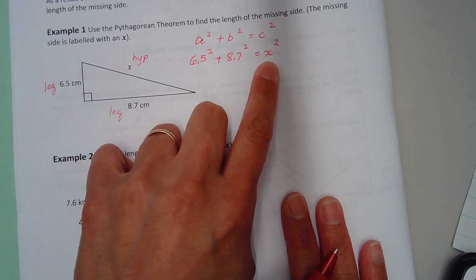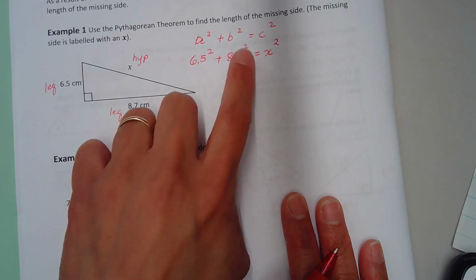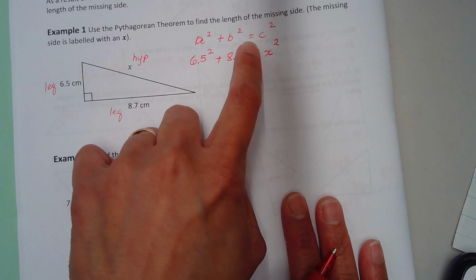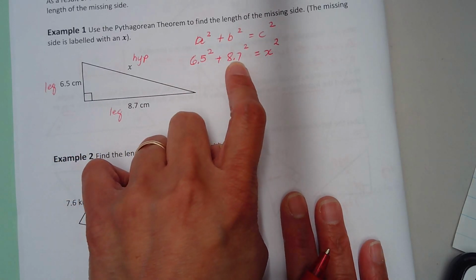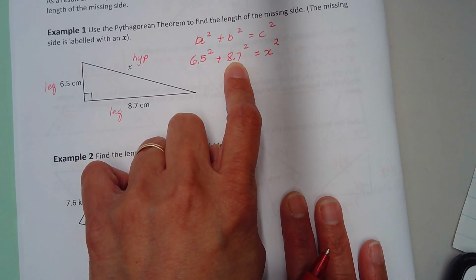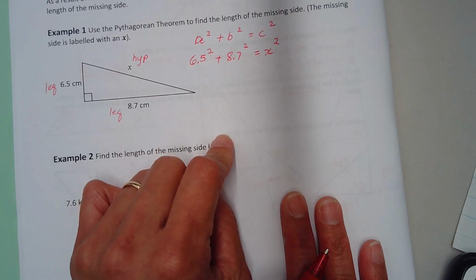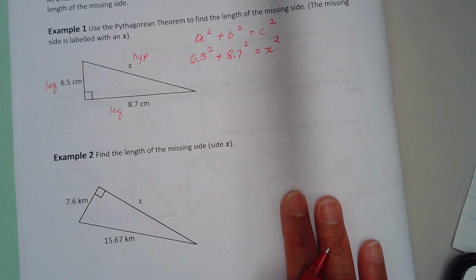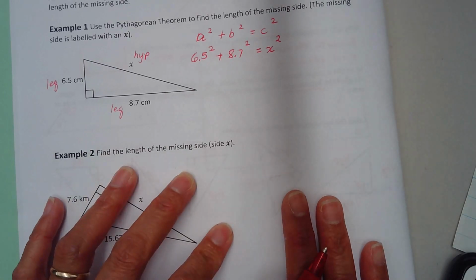We need to solve for x. How do we do that? Well, this part here is 6.5 squared plus 8.7 squared. We can use the order of operations to do that. We get the answer for 6.5 squared, and we get the answer for 8.7 squared. Exponent 2. And then you would write it down under it, and then get the answer, and then do the square root.